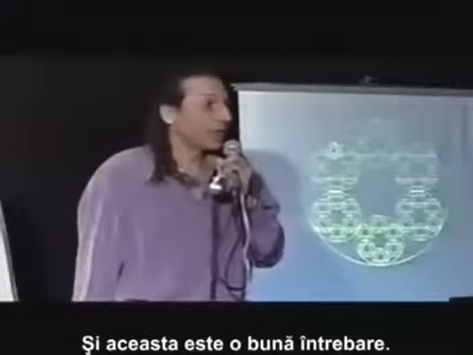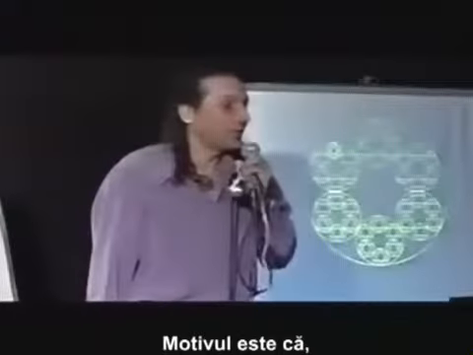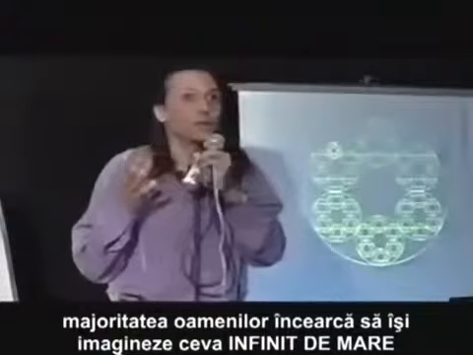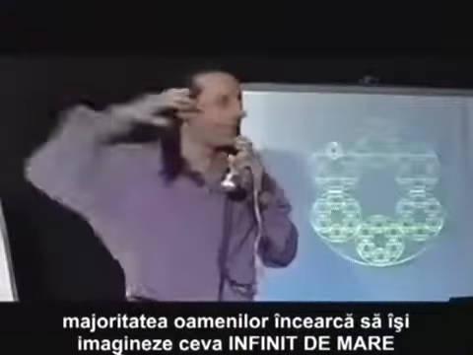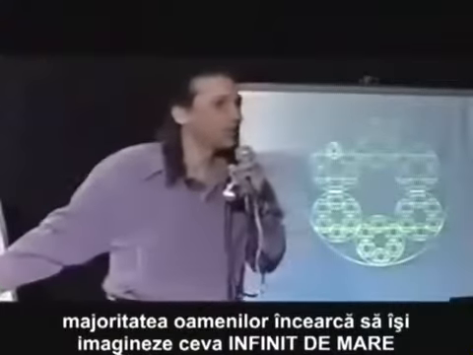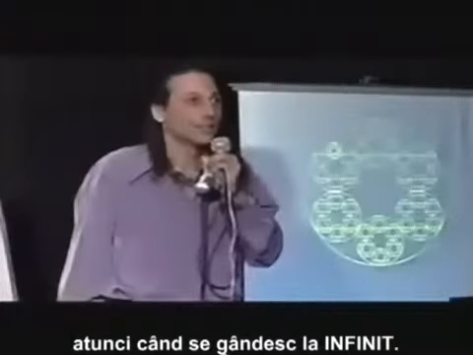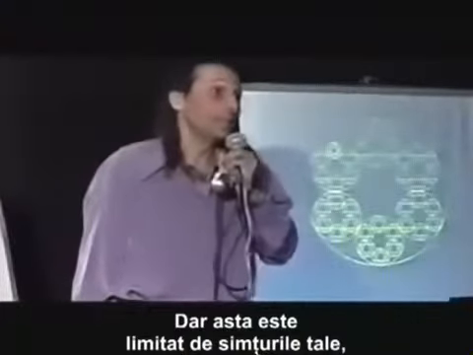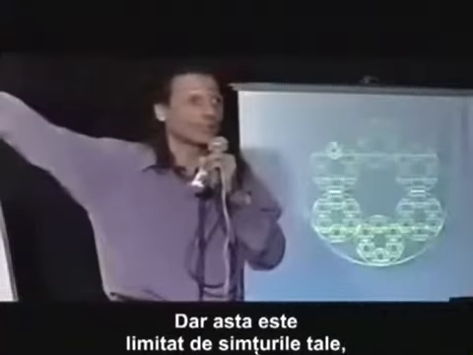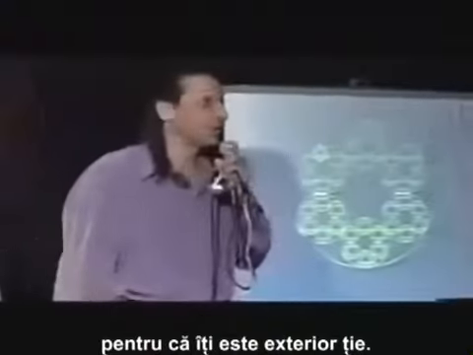That's a good point. Well, the reason is that most people try to envision infinitely large when they think of infinity. So that is limited by your senses because it's external to you.